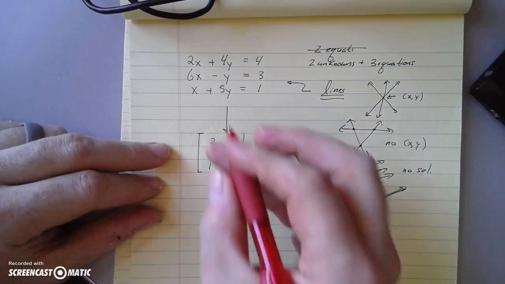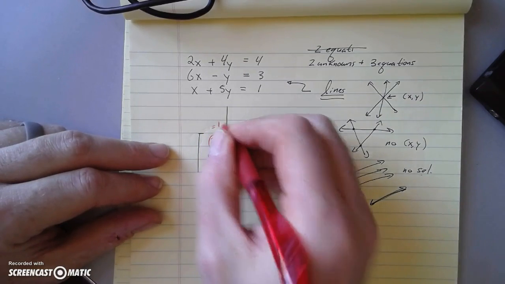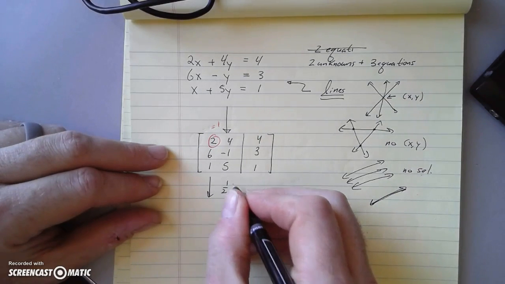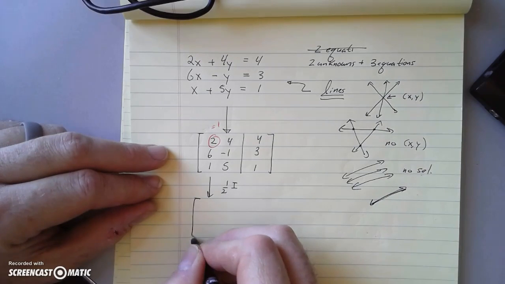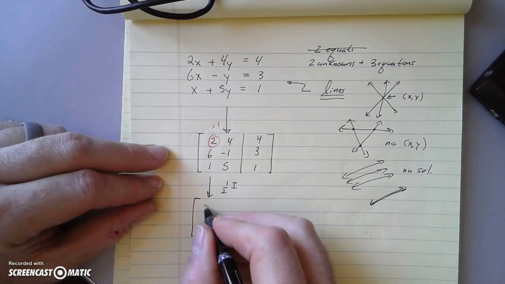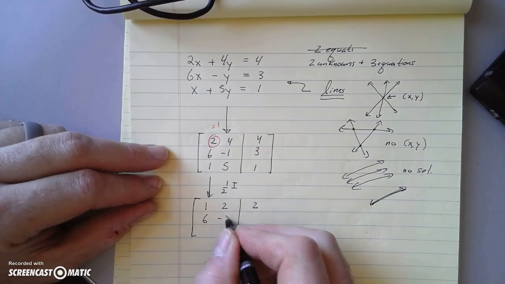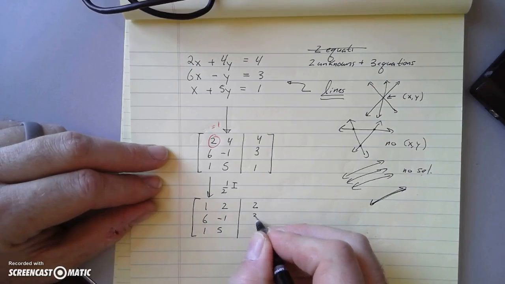Okay, same idea, starting with this being equal to 1. So we're going to do 1/2 of row 1. So half of that would be 1, then 2, then 2. The other rows and columns are not affected.